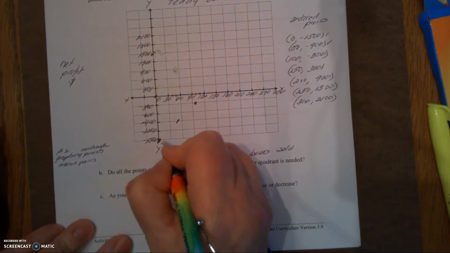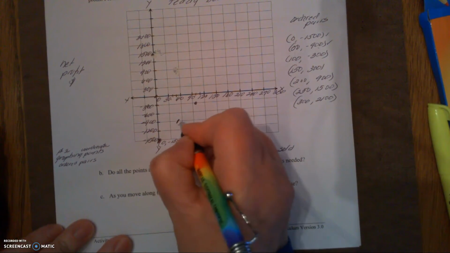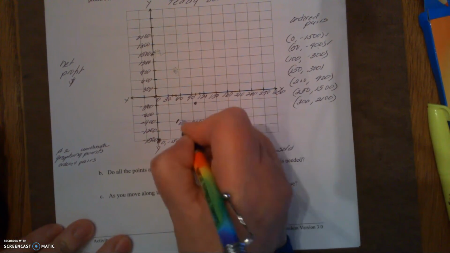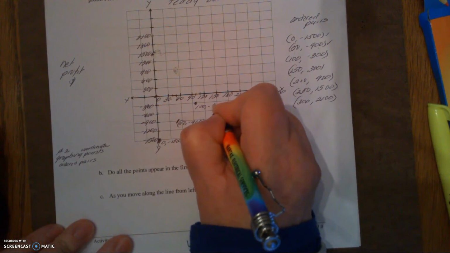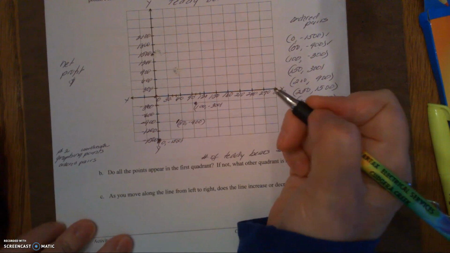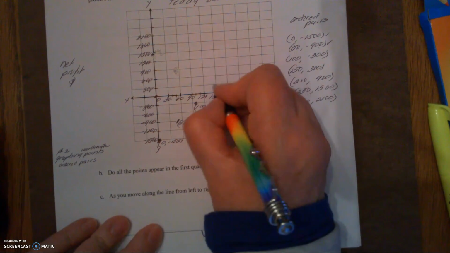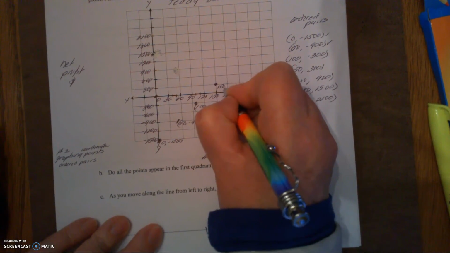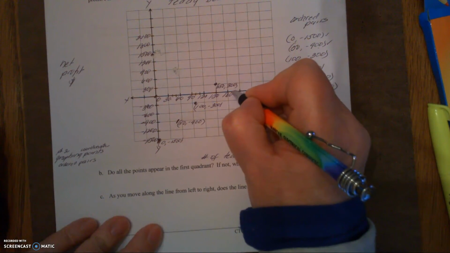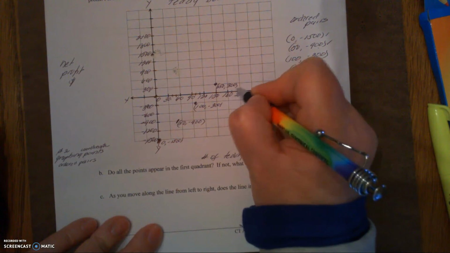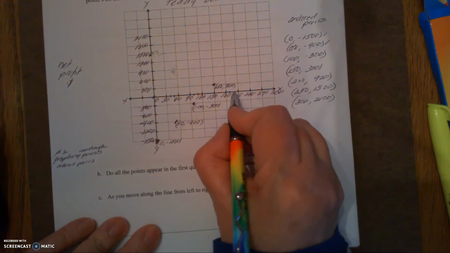So also, what I like to do is plot 0, negative 1500, so you can see the numbers when I plot them. Okay, then we're going to go to 150, and we're going to go to 300. What I like about this one is it's on the line. Then we have 200, which again is 190, 200. So 200 would be right about here.